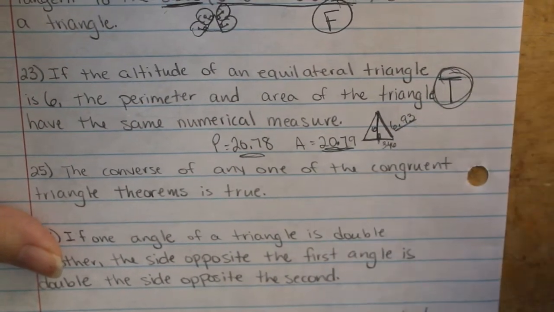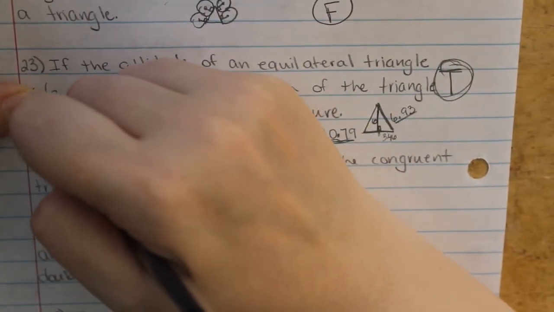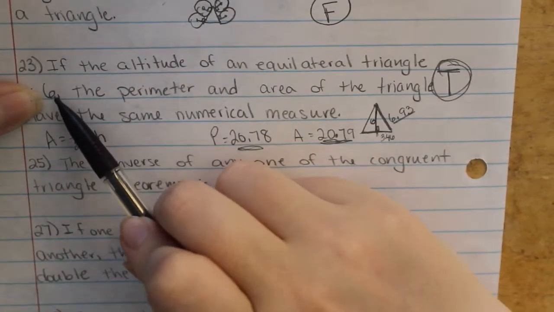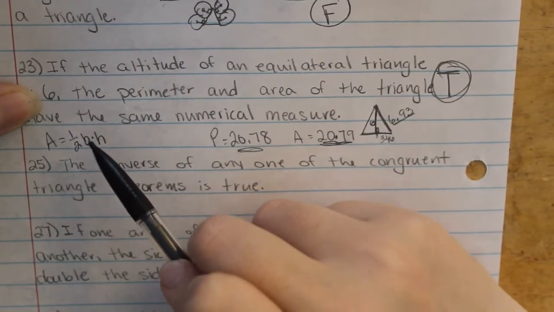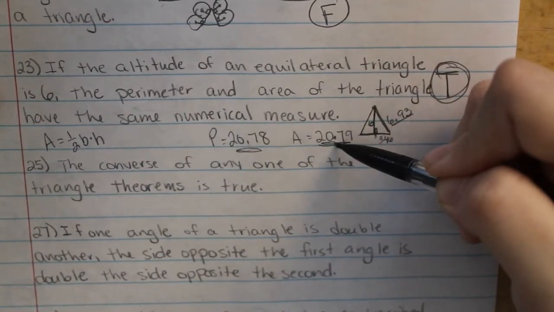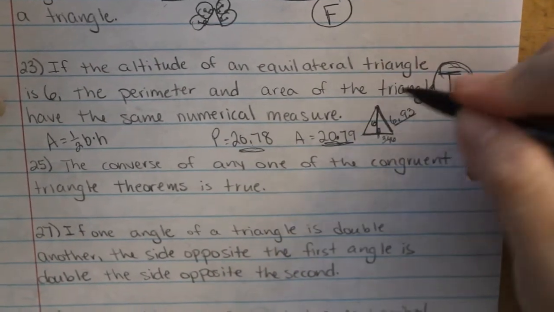Now, a shortcut for this is seeing the altitude is 6 and knowing that the area of a triangle is 1/2 base times height. I could actually see that it's gonna be 3 times the base, so 3 times the side, which is going to give me, yes, the same perimeter and the same area, because that's how I find the perimeter of an equilateral triangle.